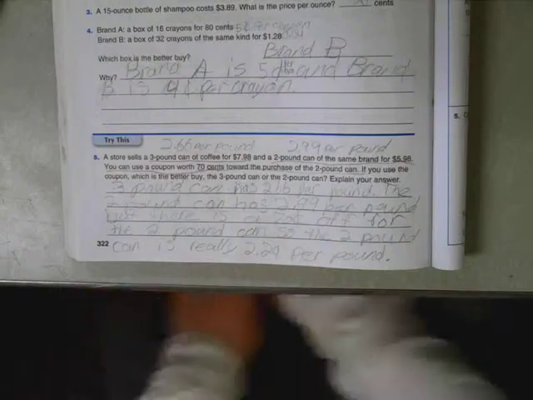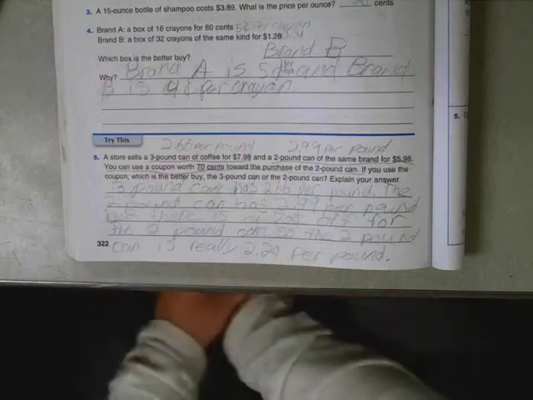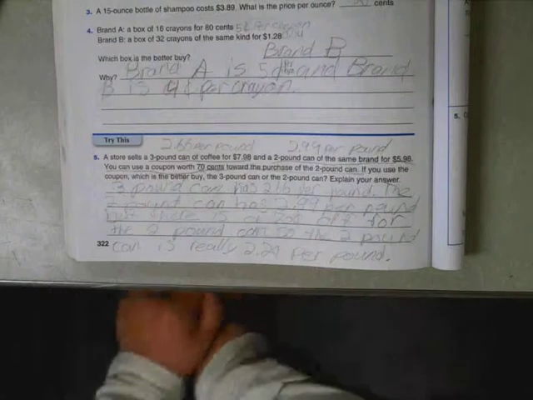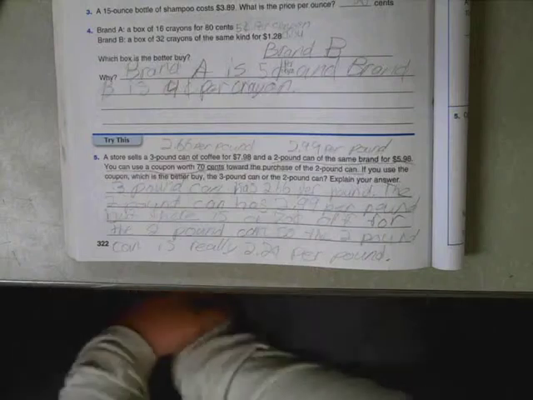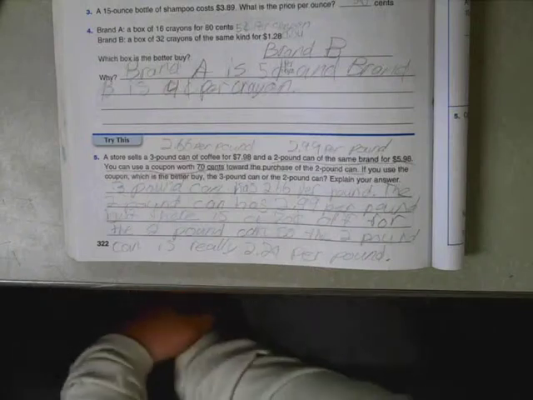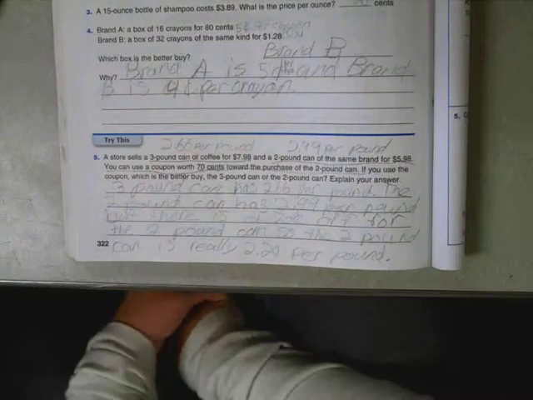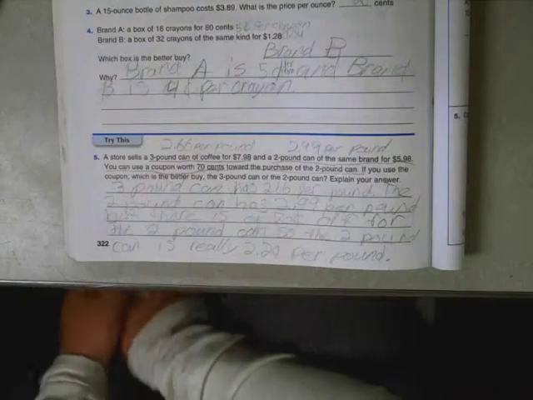A store sells a 3-pound can of coffee for $7.98, and a 2-pound can of the same brand for $5.98.